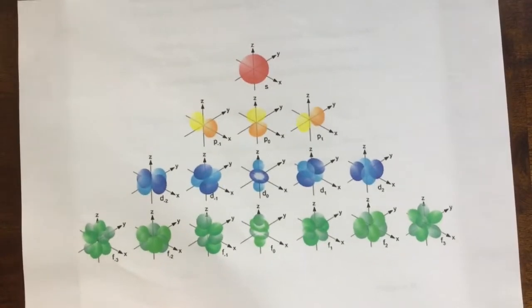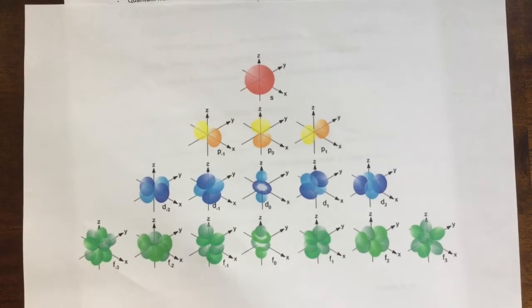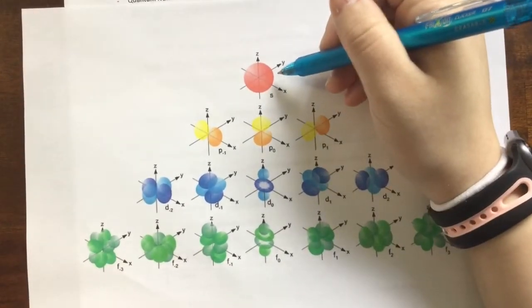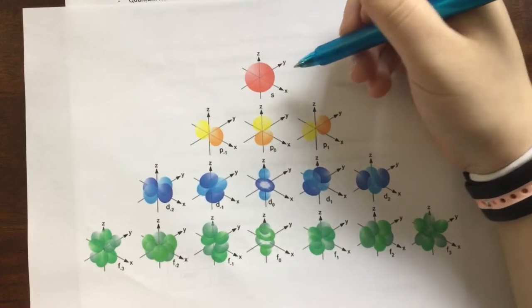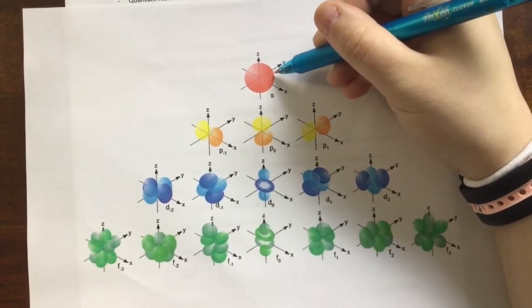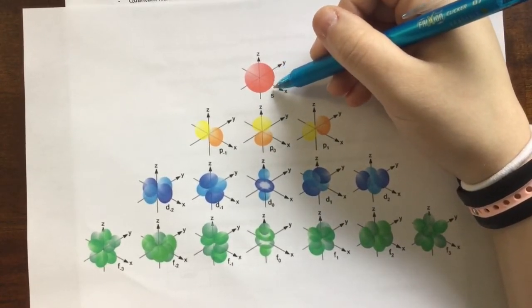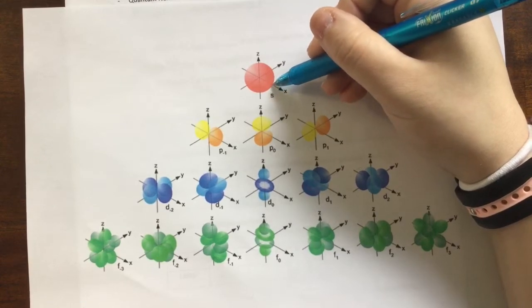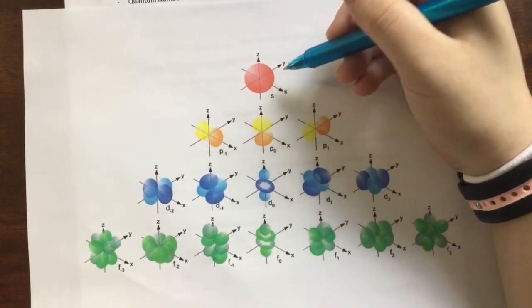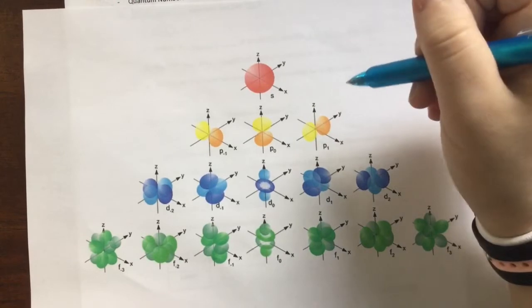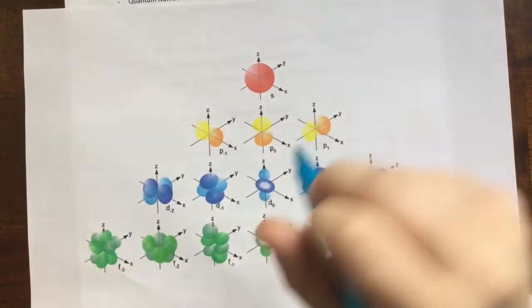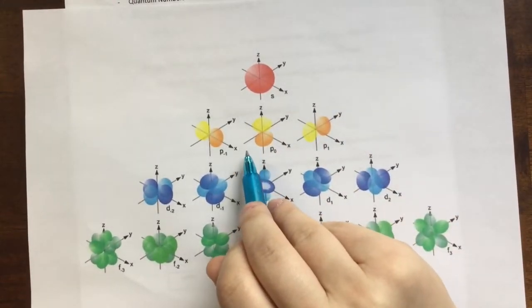So that's what we have here. You've probably seen this if you've taken some upper level chemistry. So we have the S subshell, we have the S orbital. That's like a sphere. We then have the P. P is called the dumbbells.